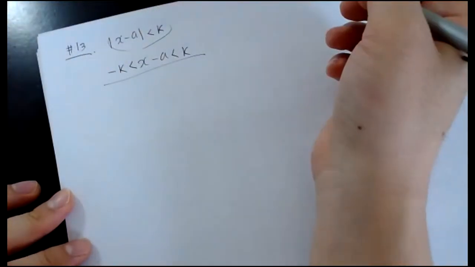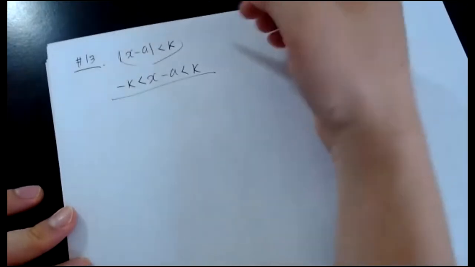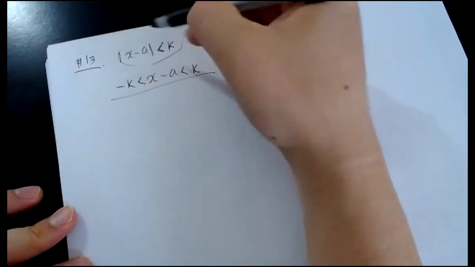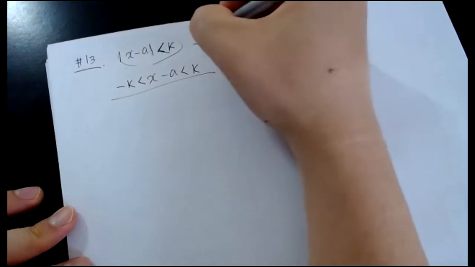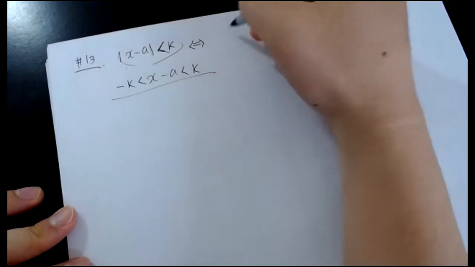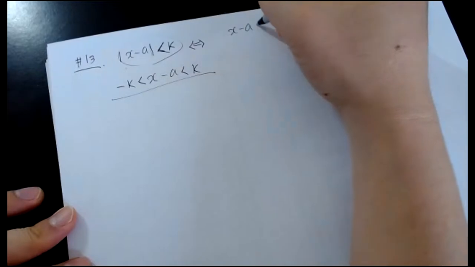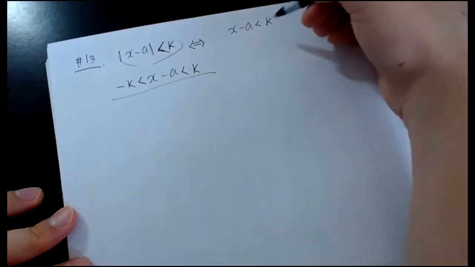That is equivalent to this one, right? Once we isolate the absolute value on the left-hand side, and the inequality is less than or less than or equal to, this is equivalent to x minus a is less than k.